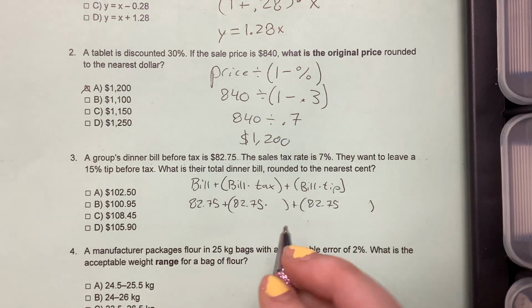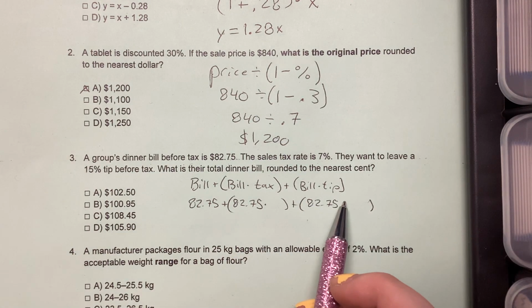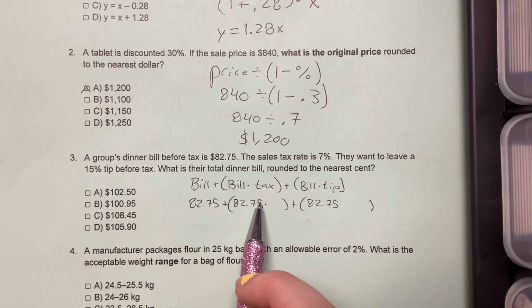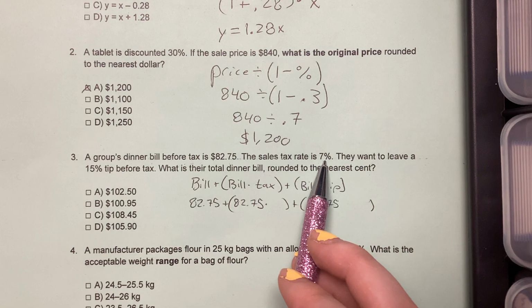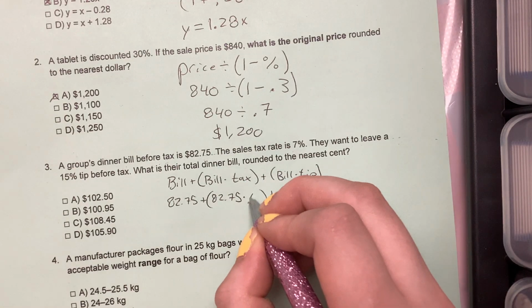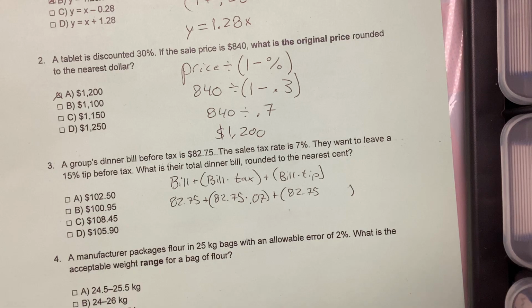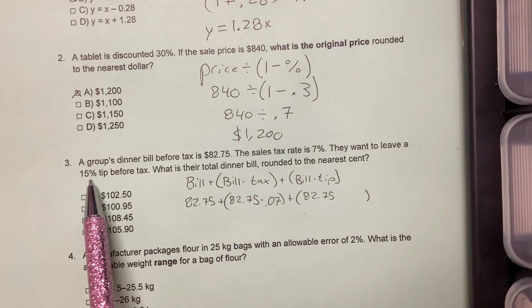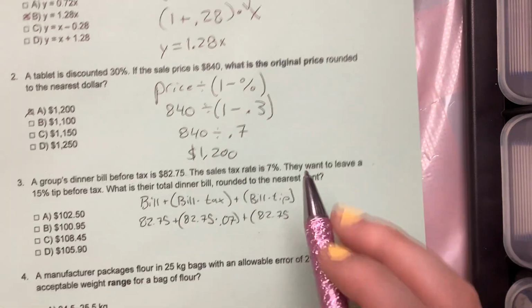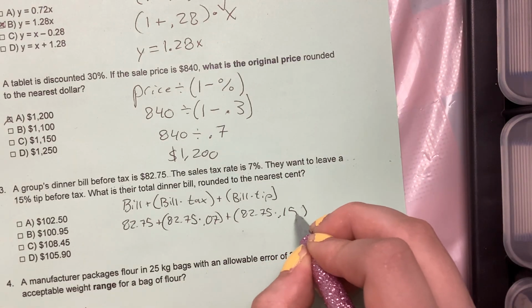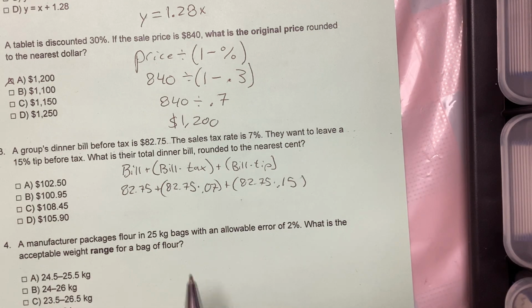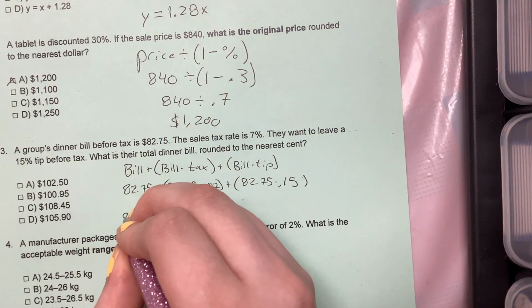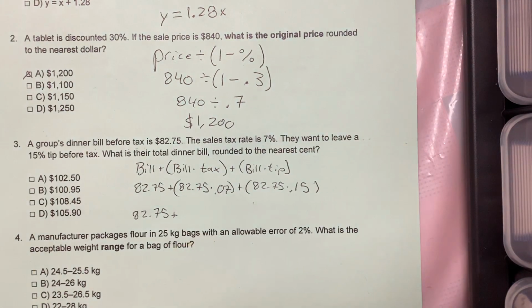Okay, next, multiply it by our tax over here and multiply by our tip over here. Our tax rate, says up here, sales tax rate is 7%. 7% as a decimal is 0.07. Now over here, our tip percent, they want to leave a 15% tip. 15% as a decimal is 0.15. The last step, we just have to multiply this out and then add it all together. So I'm going to bring down my 82.75 because that doesn't change.